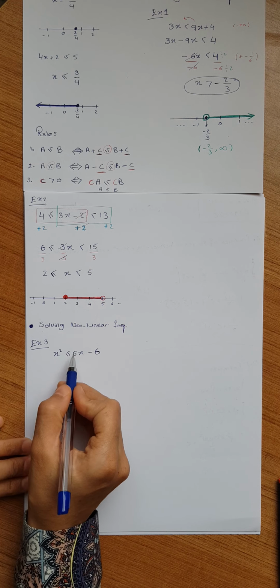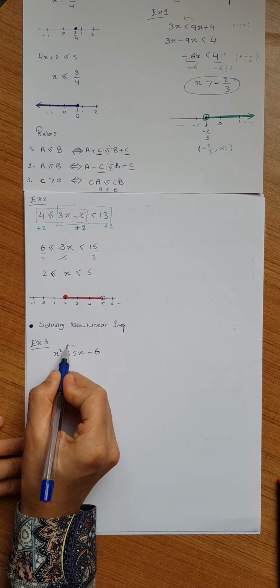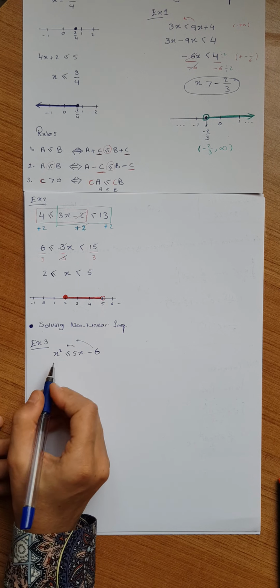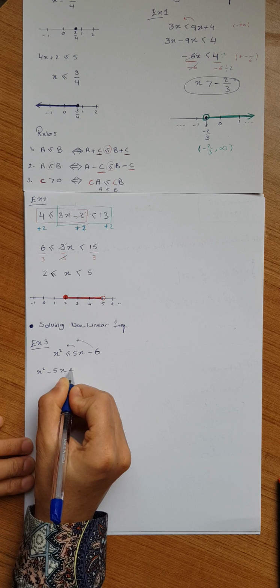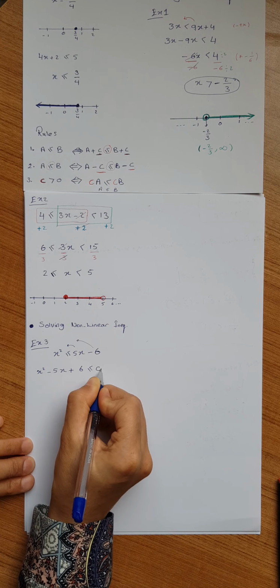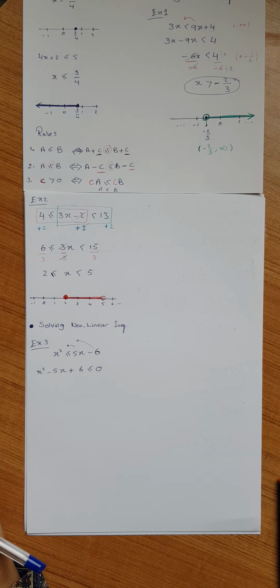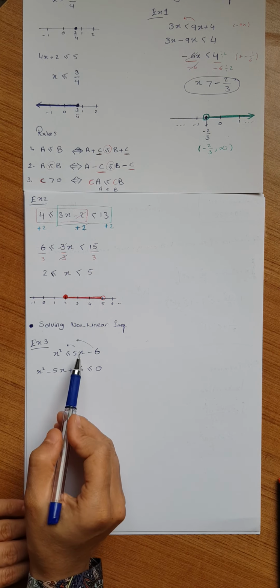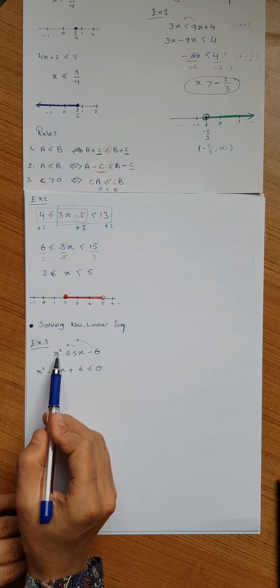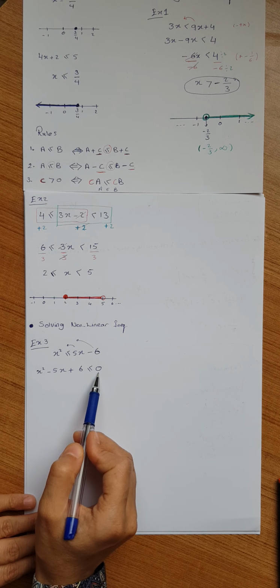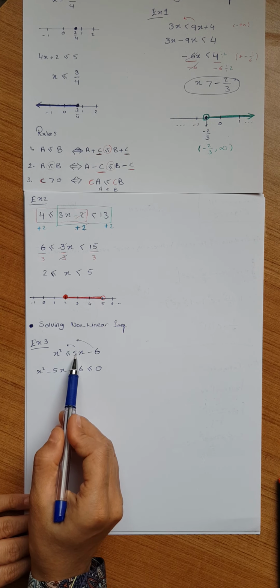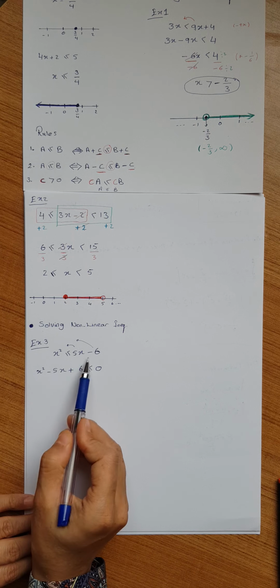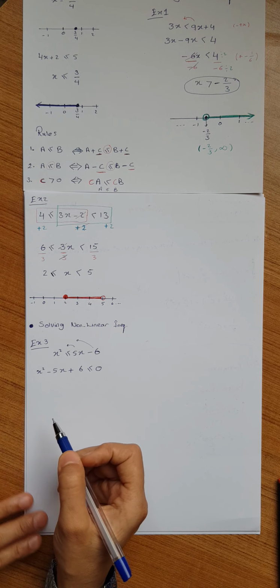So here, for solving this one, I'm putting everything to one side and leaving 0 on the other side. So here we will have x squared minus 5x plus 6 is less than or equal to 0. The first step for solving these kinds of quadratic inequalities is putting everything on one side and 0 on the other. When you move these to the other side, the sign changes: positive 5x becomes negative 5x, and that one is positive 6.